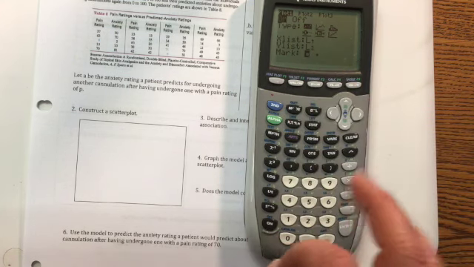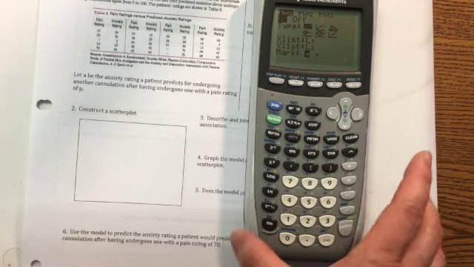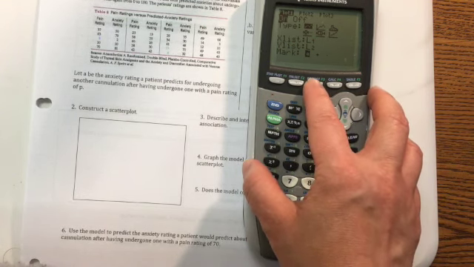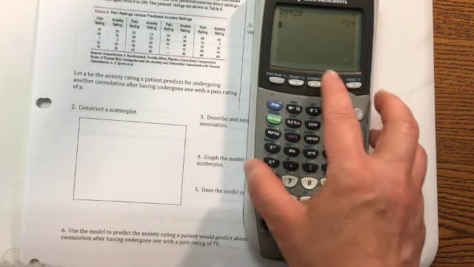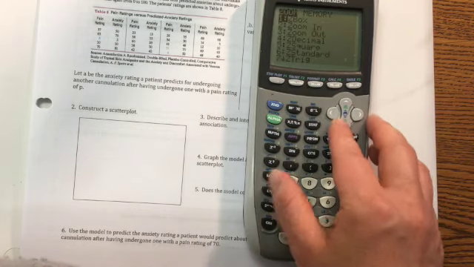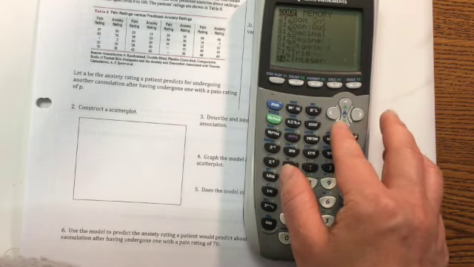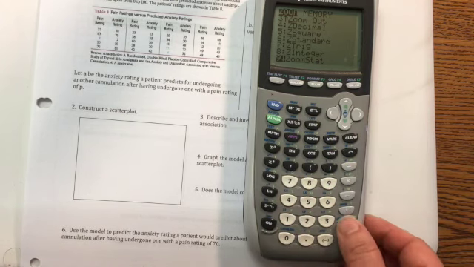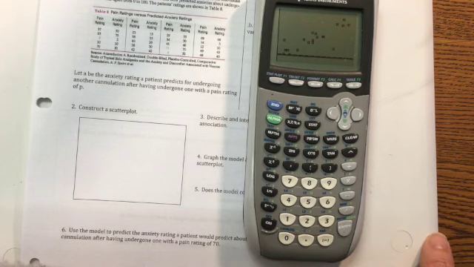Now, to plot the scatter plot, you don't just press the graph button. You are going to go to zoom. Second, quit out of it. And you're going to do zoom. And you are going to go down, do ZoomStat. And that is number 9. Press enter. And there's your scatter plot.